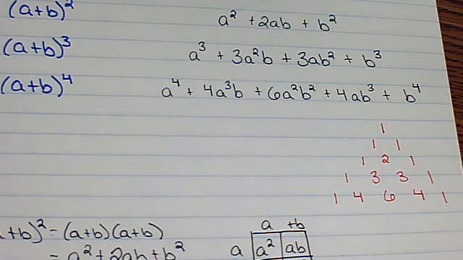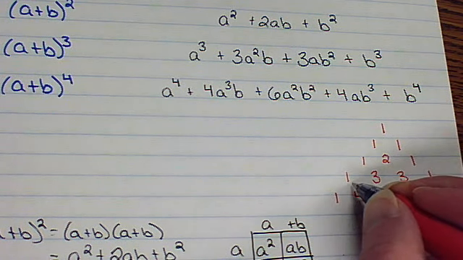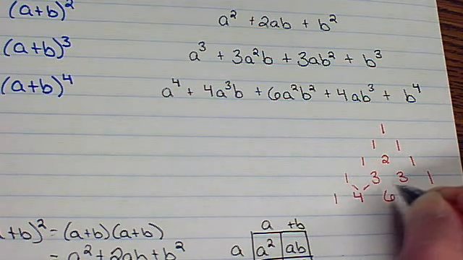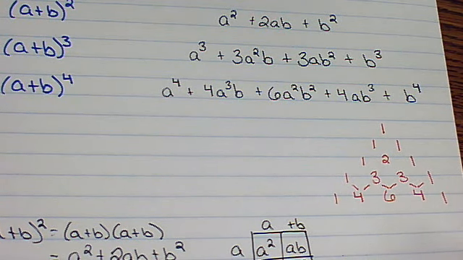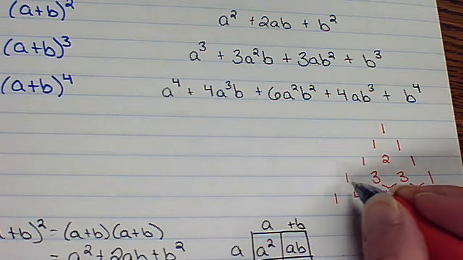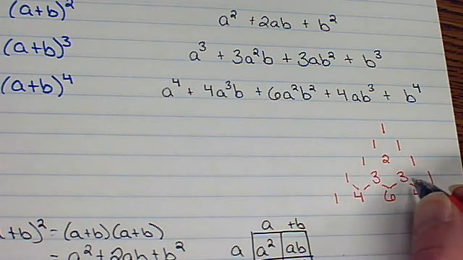Are you seeing a pattern? I hope you are, because this is called Pascal's triangle. If you'll notice, look at the ones directly above. 1 plus 3 is 4, 3 plus 3 is 6, 3 plus 1 is 4.